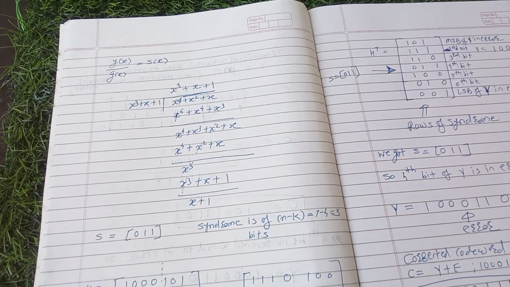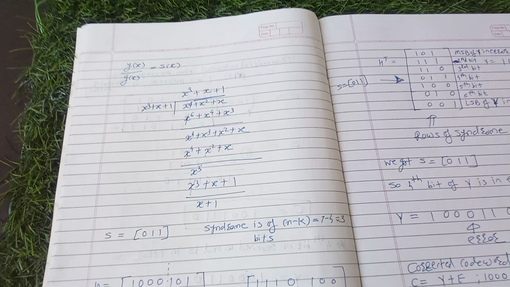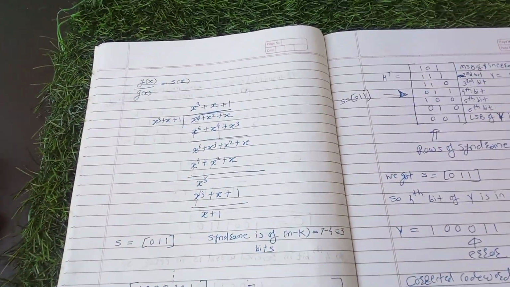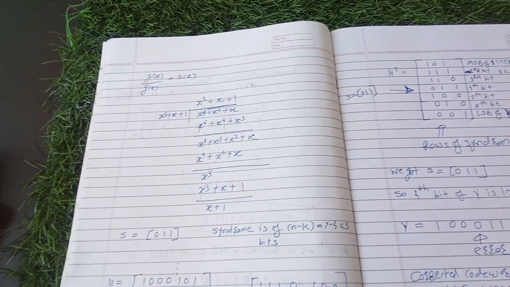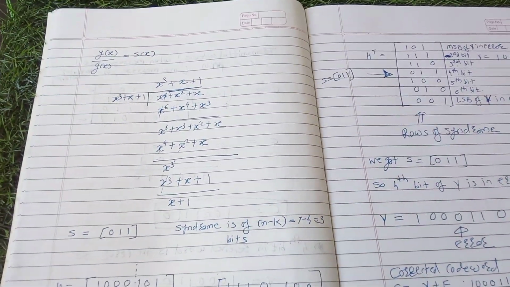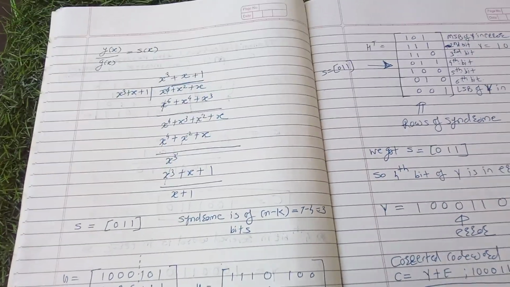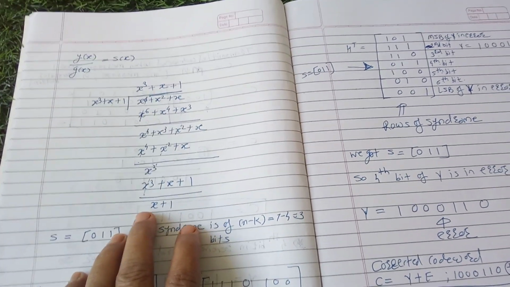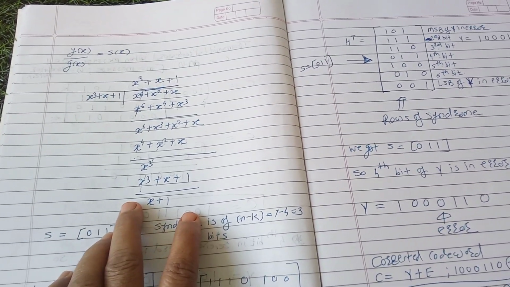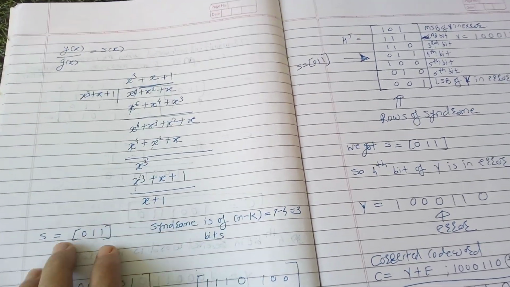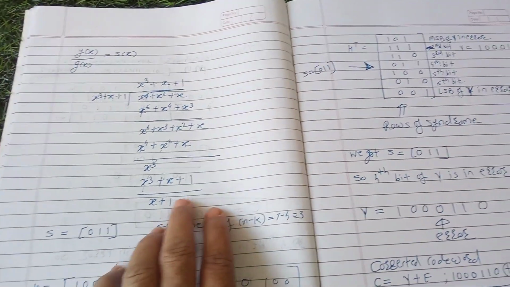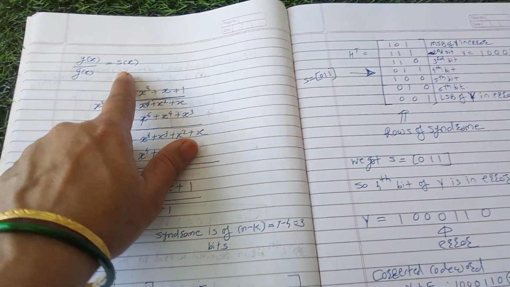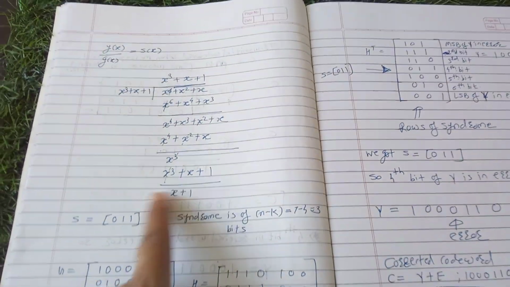Now you need to know how many bits are there in the syndrome. The syndrome will have n minus k bits. Syndrome is like a parity, so how many parity bits are there here? A (7, 4) code has 3 parity bits, so the syndrome has 3 bits. If it has 3 bits, then the highest power of this polynomial will be x square. But x square is not there, so write down 0. X is there, 1. So the syndrome is S equal to 0 1 1. You must know how many bits there are, then only you can write down these bits.